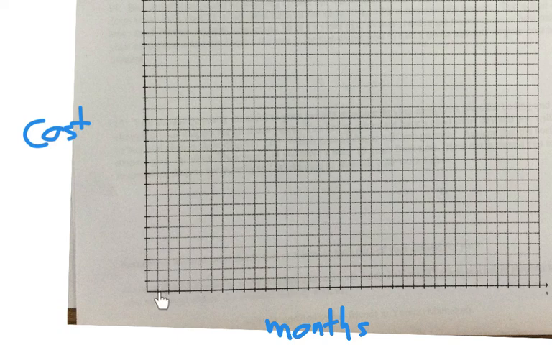Then what do we want our months to go by? Well, months normally go by 1. 1, 2, 3, 4, 5, 6, 7, 8, 9, 10. It looks like if my months go by 1, I can get all the way up to 36. Does 36 months seem reasonable? How much time is 36 months? 3 years. 12 months in a year. So that's 3 whole years if we go by ones in the months.